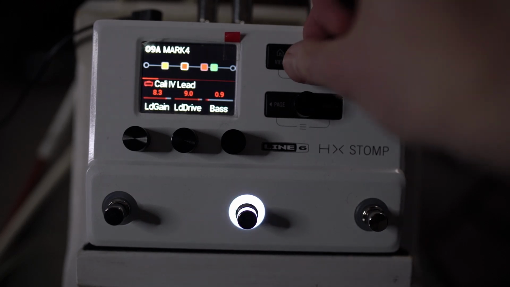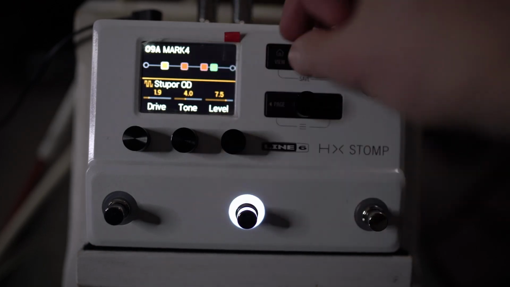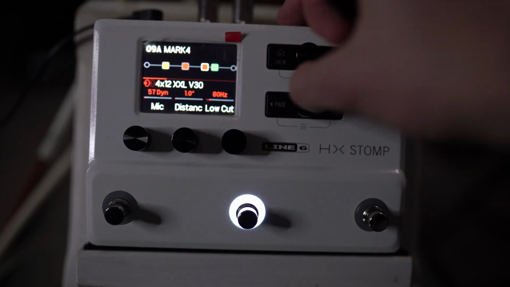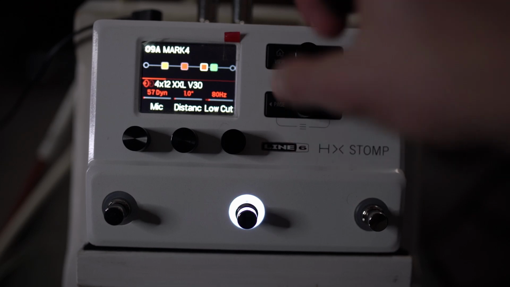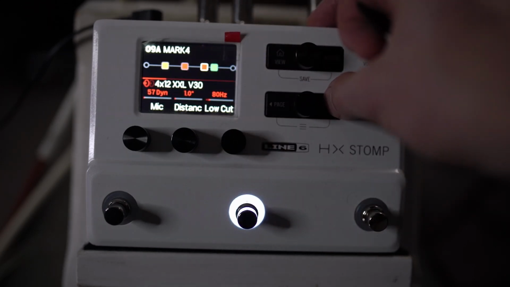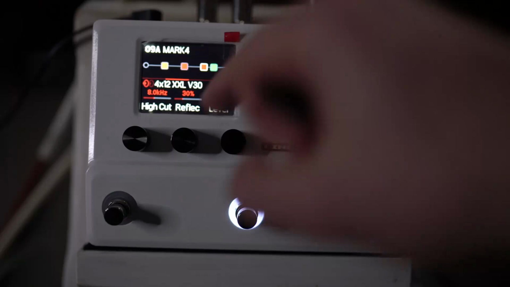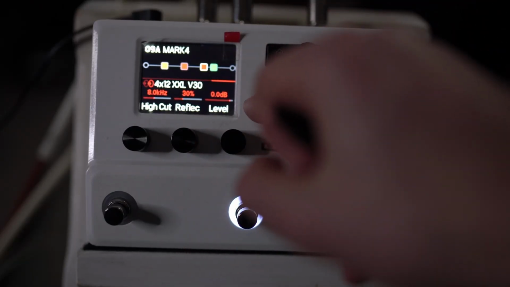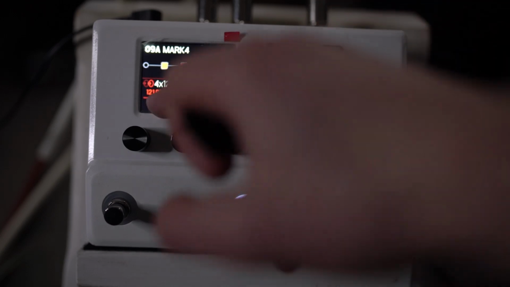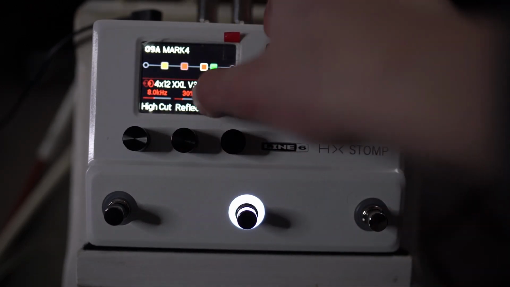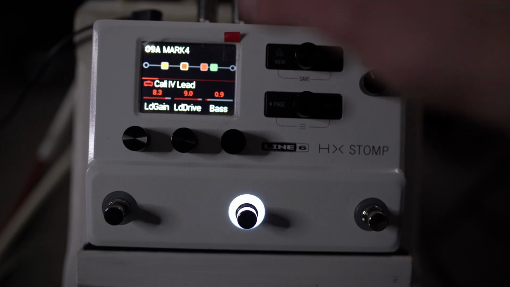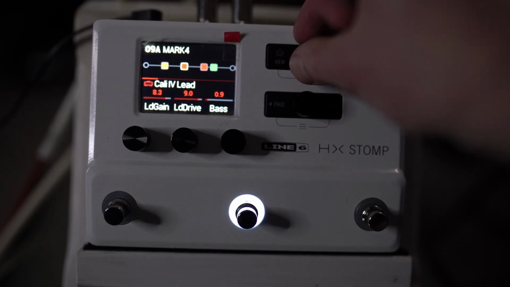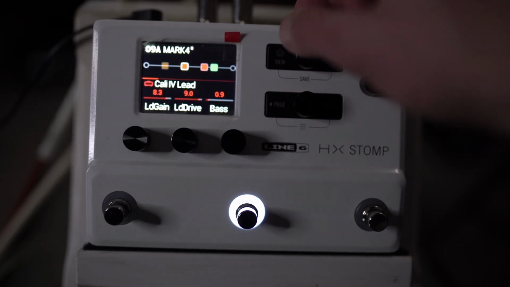Anyway, we're using the Cali 4 lead. In front we got a Stupor OD. I've got a dual cab block here using the extra large V30 on one side with the 57 mic, reflections up at 30%, and then on the other side I'm using the same cab but with the 121 ribbon and the reflections at 30%. Then, right, let's just jump into the actual Cali 4 block.